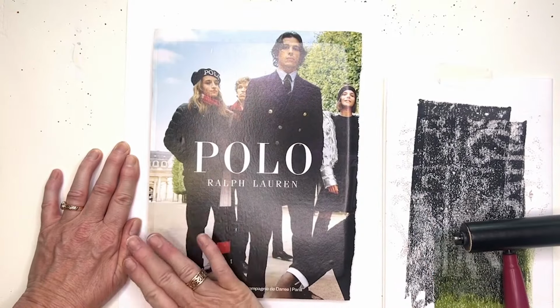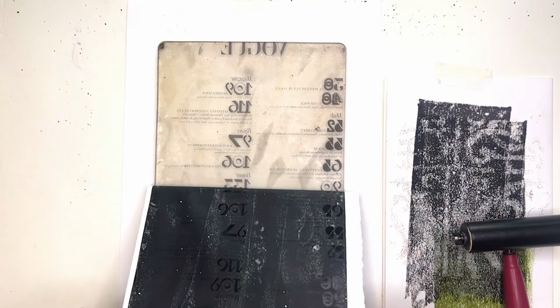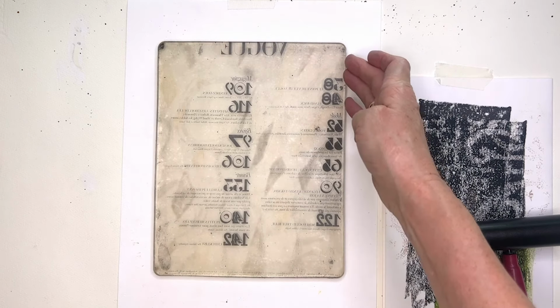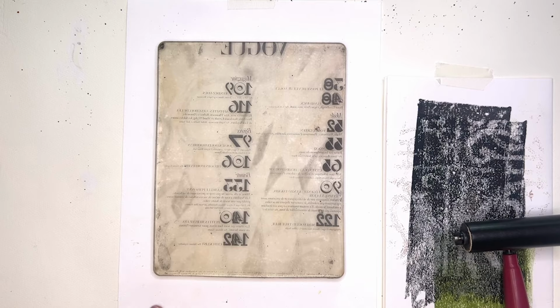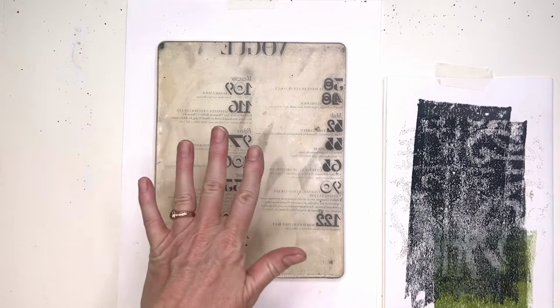There's a little air bubble there, but that's very, very common when it comes to magazine image transfer. So we only just got those numbers on, thankfully. I don't care about the Vogue, I wouldn't be using that anyway. Grab the hairdryer and just dry that.